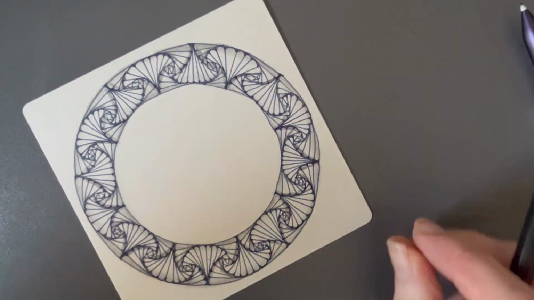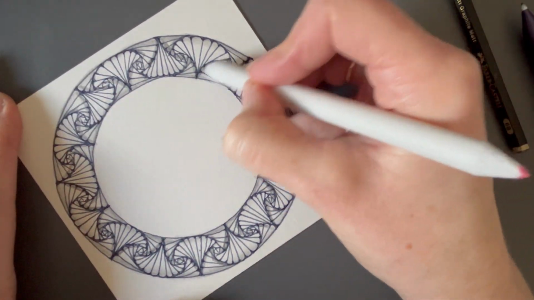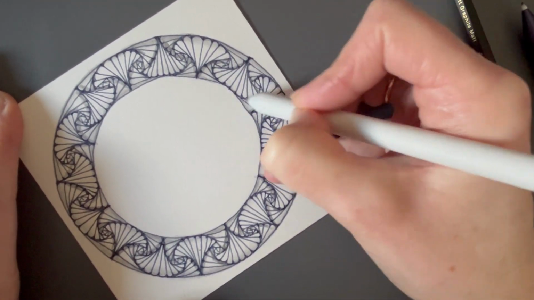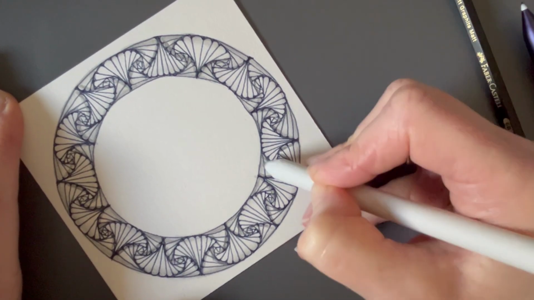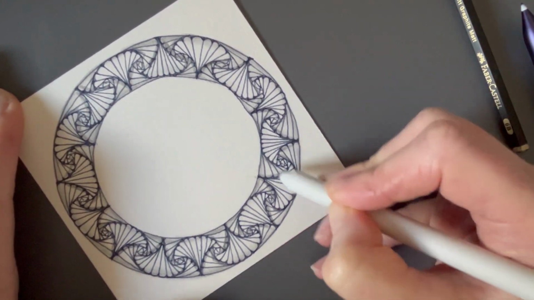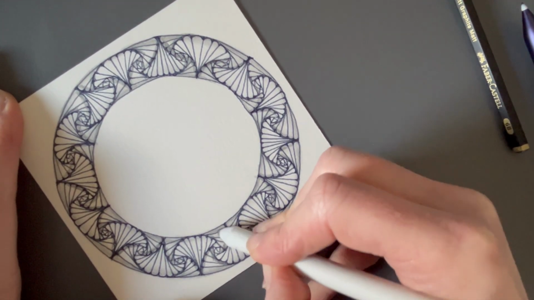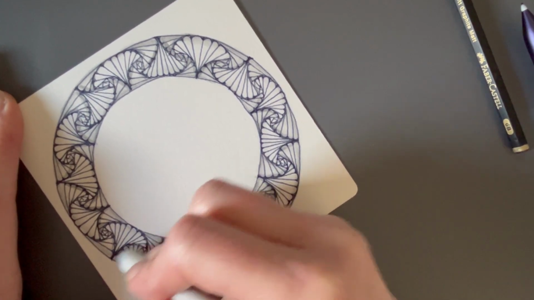So now we're back at the start. I'm just going to bring in my blending stump again and go all the way around my tile. It just basically means that some of those fan shapes will be receding a little bit, and some of them will be a bit more pronounced.